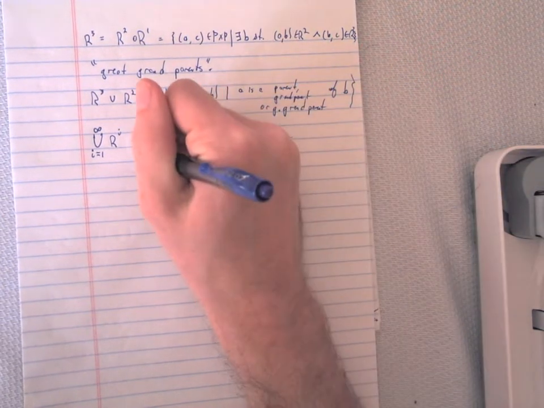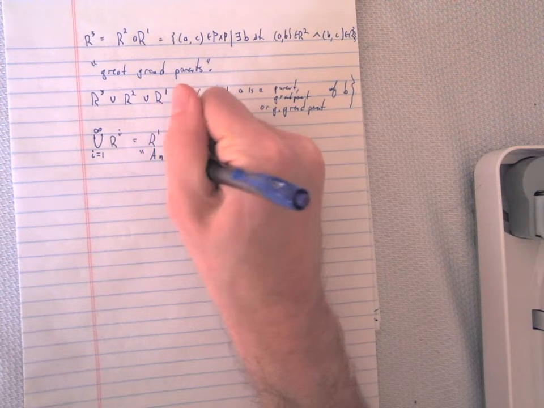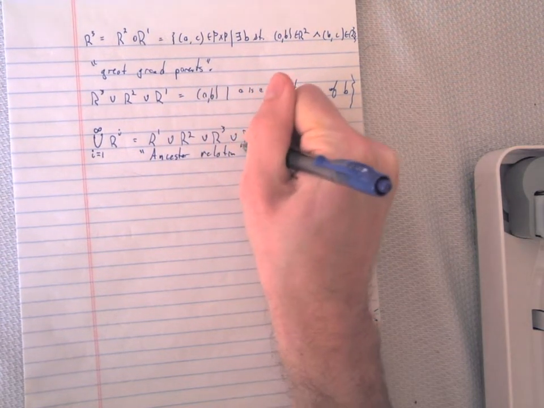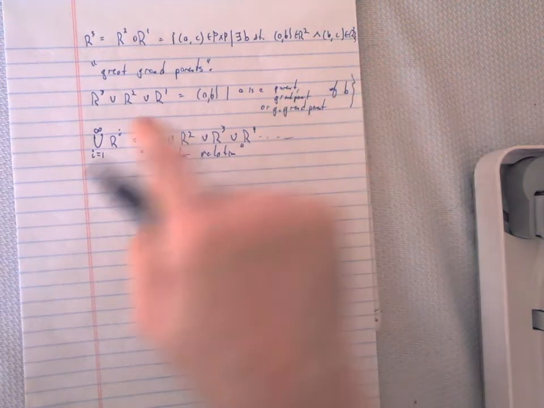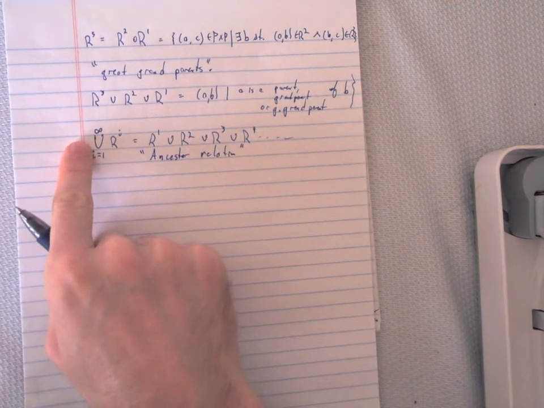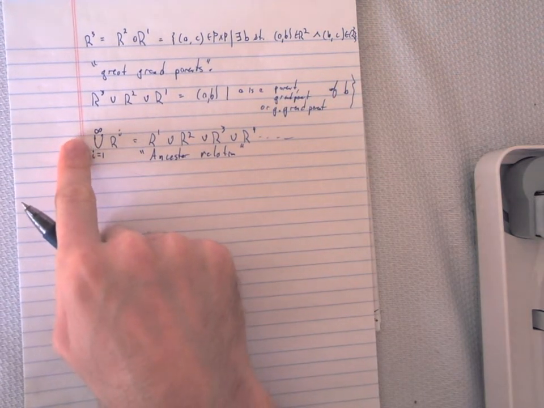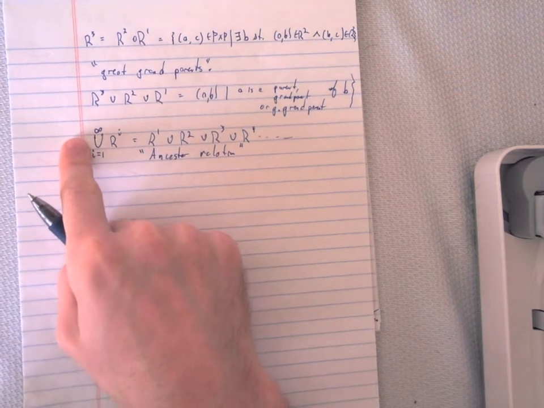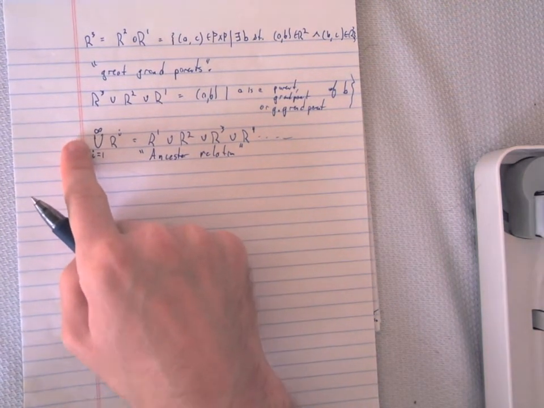So this relation should probably be called the ancestor relation. So (A, B) is inside this set, which is a relation, if A is an ancestor of B.